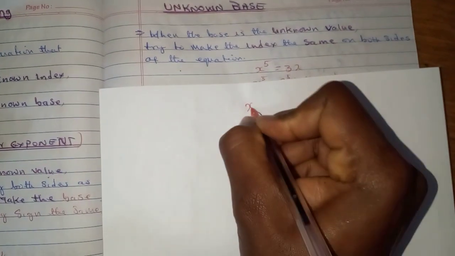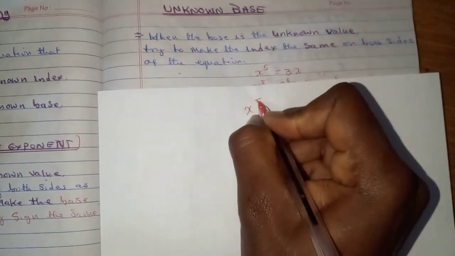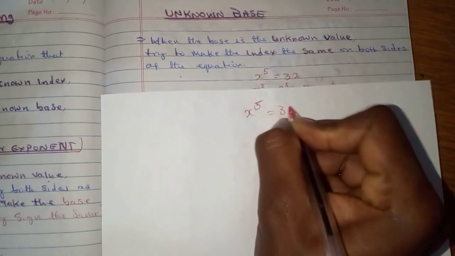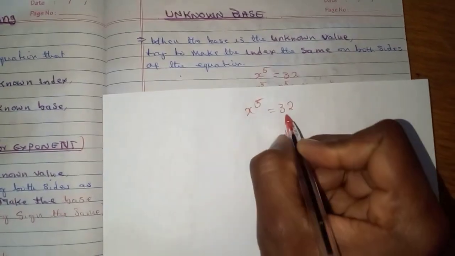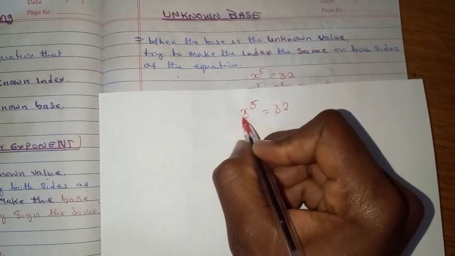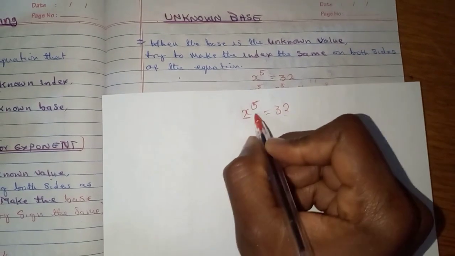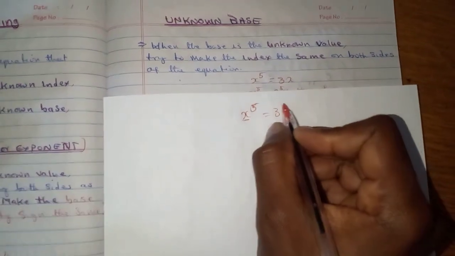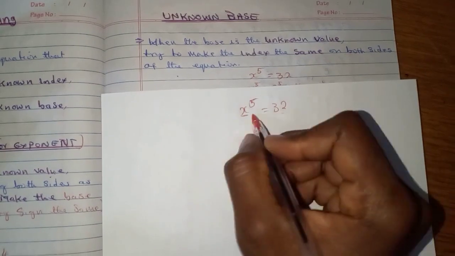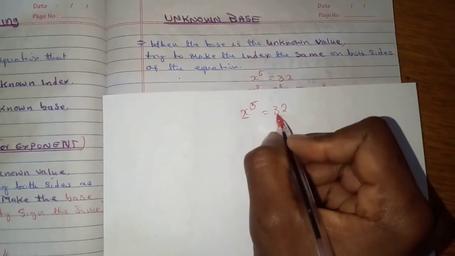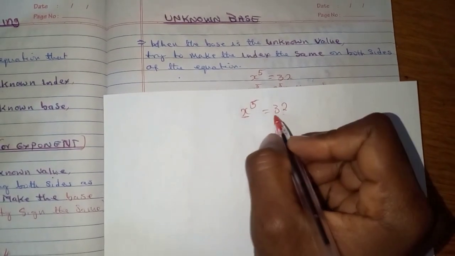So for example, here we have x to the power 5 is equal to 32. So the base is not known, but this other base is known. So what they are telling us is to make the index the same, in order for you to be able to solve this.